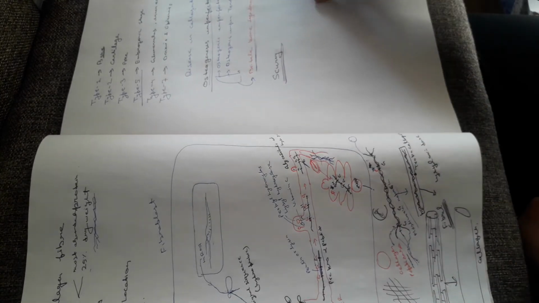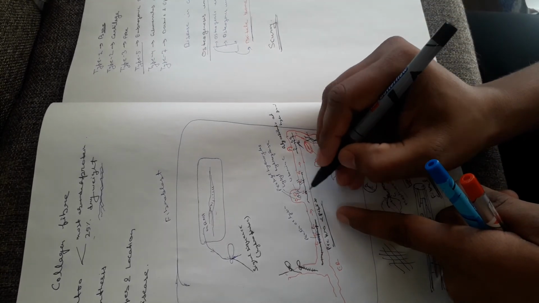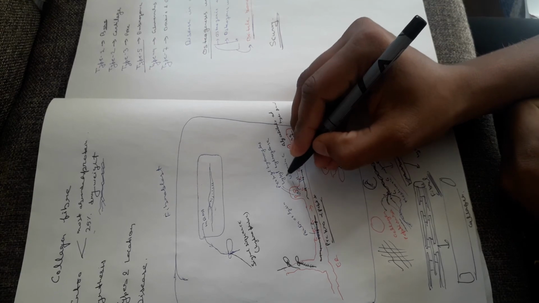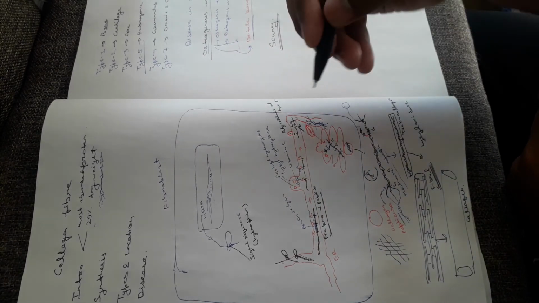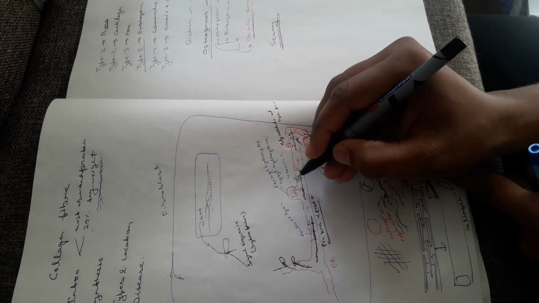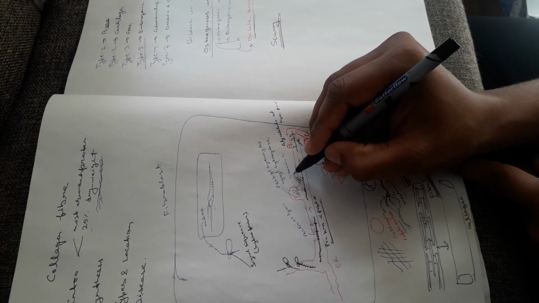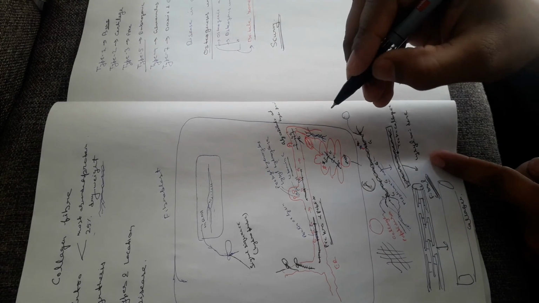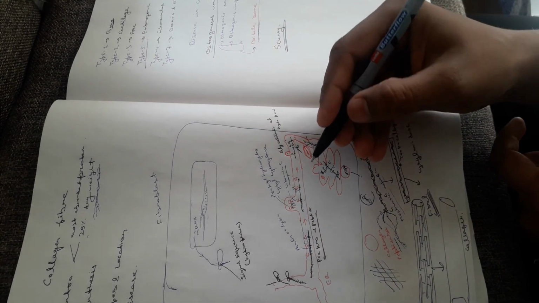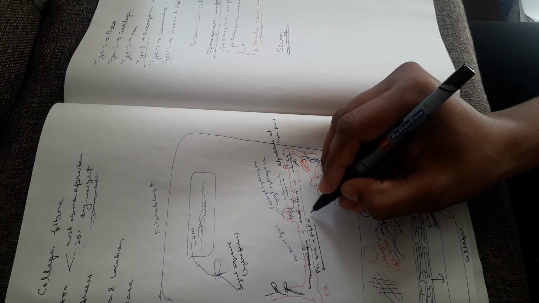How does scurvy occur? See here, when the pre-pro alpha peptide forms, it goes further into the endoplasmic reticulum for modification. Here prolyl hydroxylase and lysyl hydroxylase are present, which hydroxylate the pre-pro alpha peptide at the points where lysine or proline is present. But these two enzymes work in the presence of vitamin C. When vitamin C deficiency occurs, or vitamin C is not present, then these two enzymes will not work, and hydroxylation will not occur.